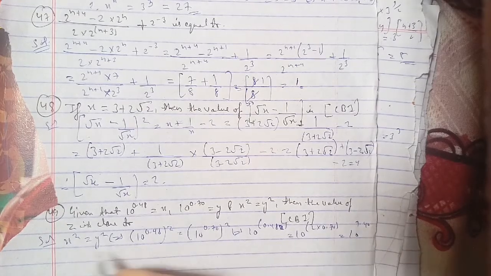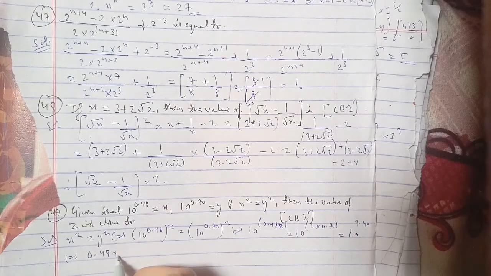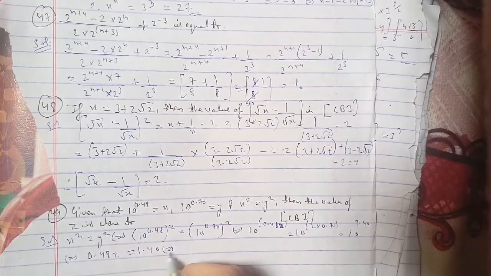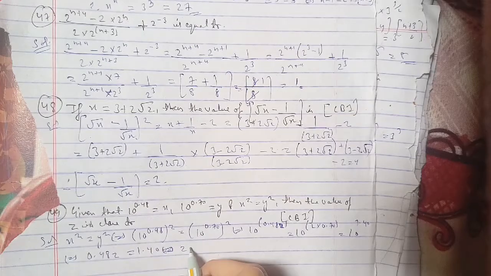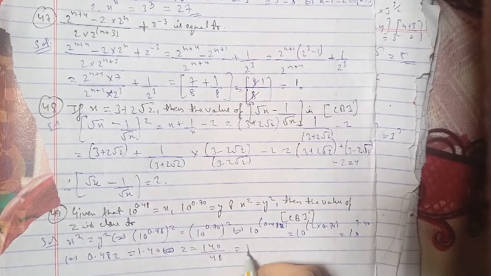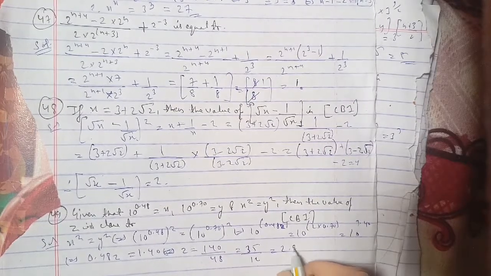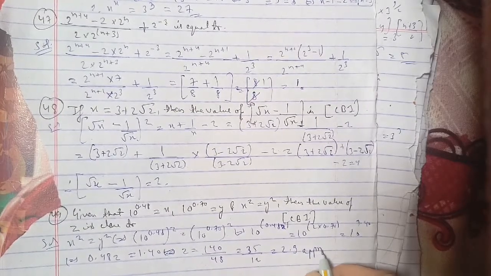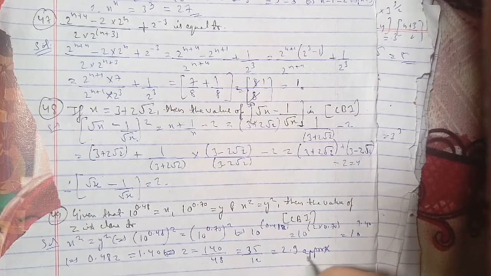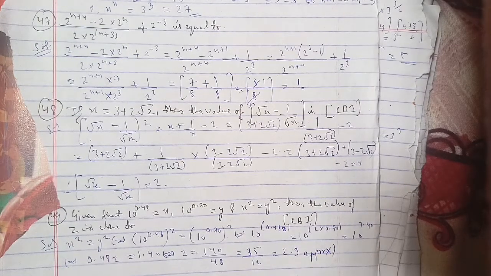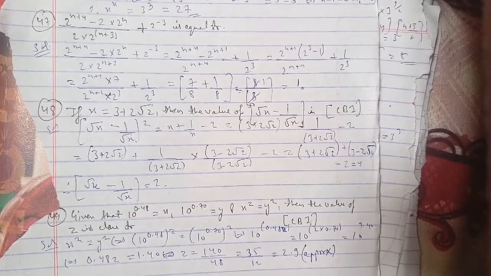On the same basis, we have 0.48z is equal to 1.40, so z is equal to 140 upon 48, which is 35 upon 12, approximately 2.9. So the value is approximately 2.9, and that is the answer here.